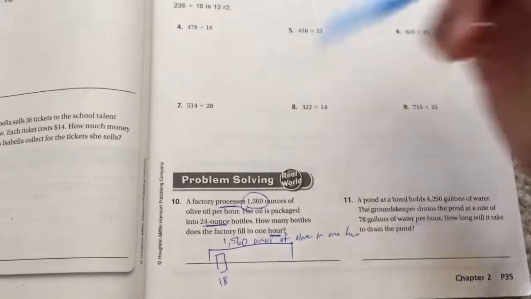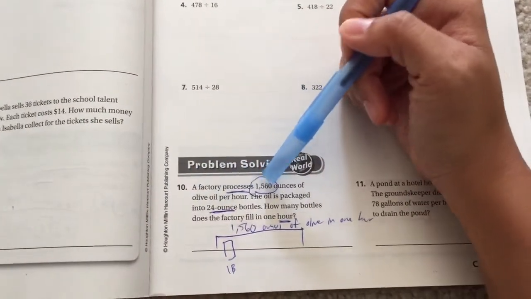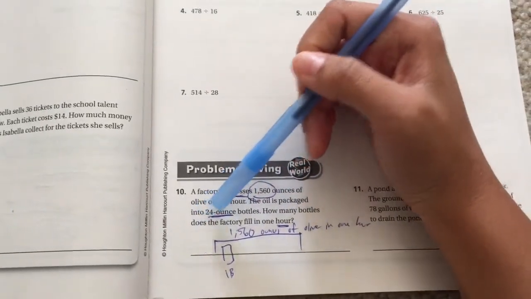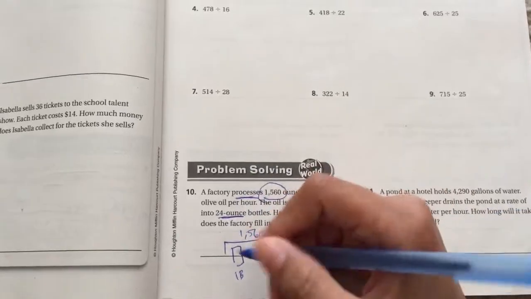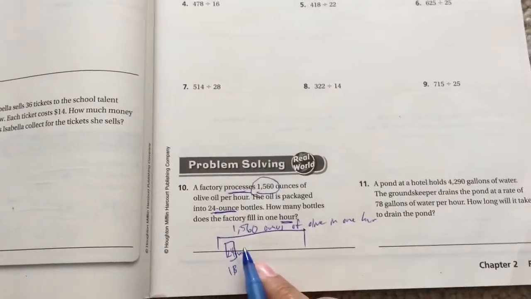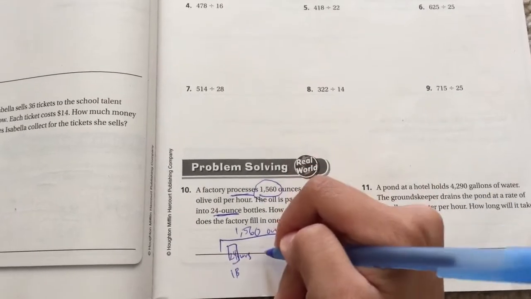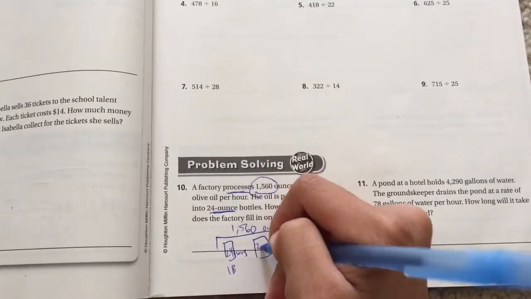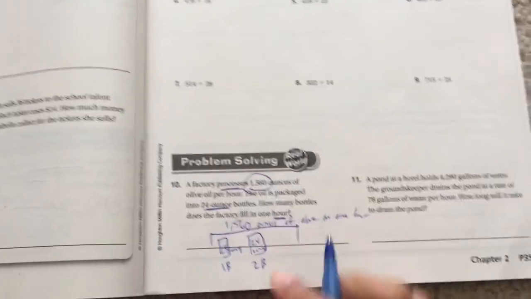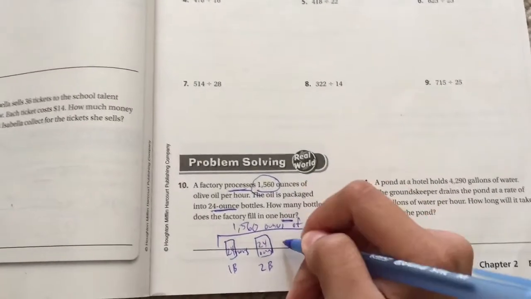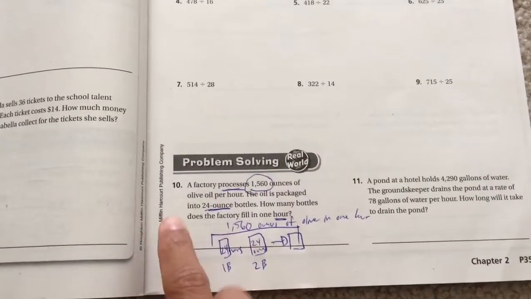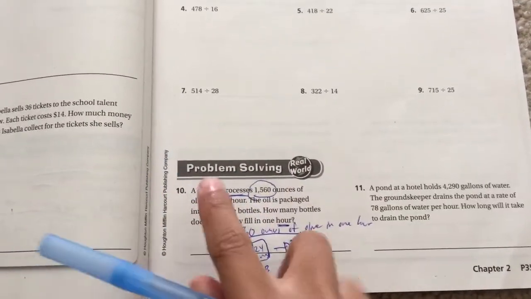Let's read it again. A factory processes 1,560 ounces of olive oil per hour. The oil is packaged into 24-ounce bottles. That's saying in one bottle there's 24 ounces. So you're going to write 24 ounces inside the one box. Then you're going to draw another box and put 24 ounces. And underneath that second box, you're going to put 2B, which represents your second bottle. Do you know how many bottles there are? Because you could draw an arrow and just say how many bottles there are. Let's read again and see if we know how many bottles there are.